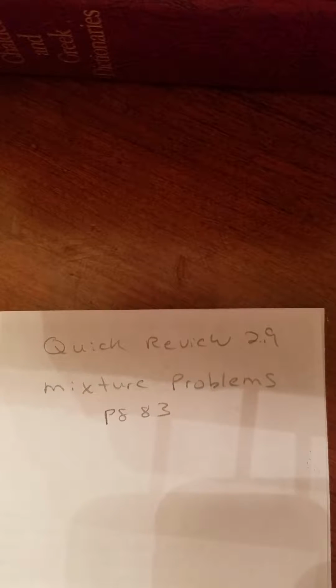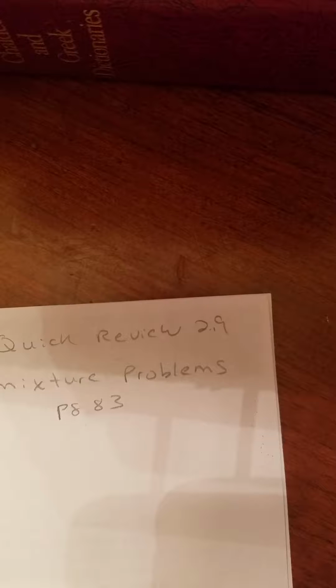So let's start with table B on page 83. I'm not going to write the verbiage out, I'm just going to read it to you. I'm sorry, my book turned over.